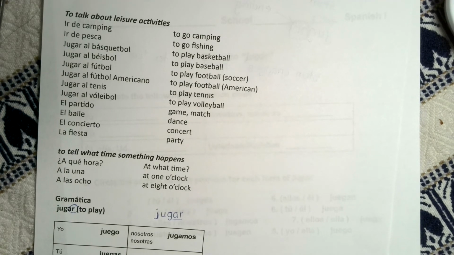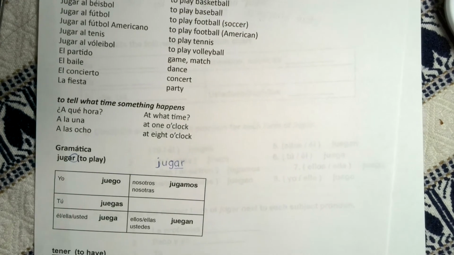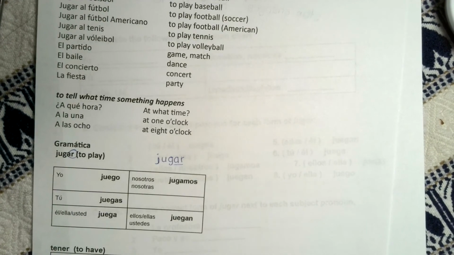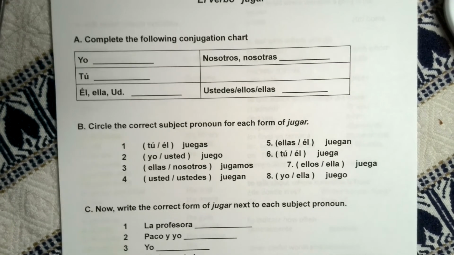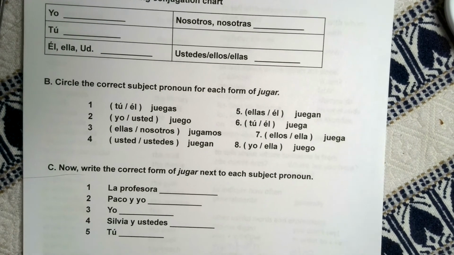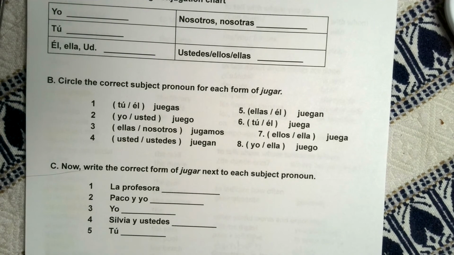Nosotros always seems to follow the rule. It takes off the AR ending and adds amos. But again, here in ellos, ellas, and ustedes, the U changes to UE before we add on our ending of AN. Okay, you should be finished with the top part, filling that in. If not, put me on pause and join me again when you're ready to start part B.